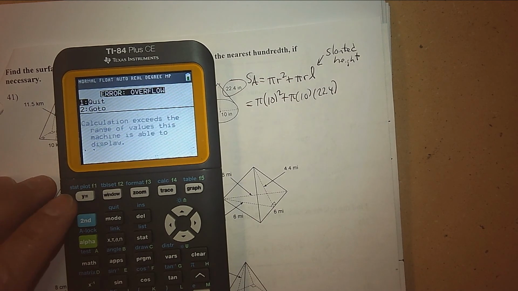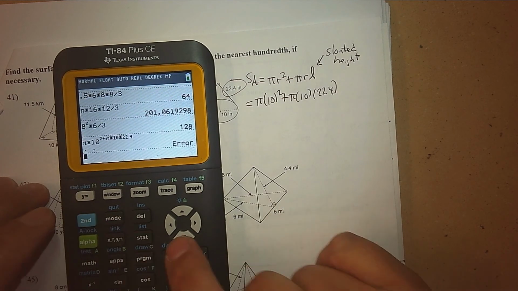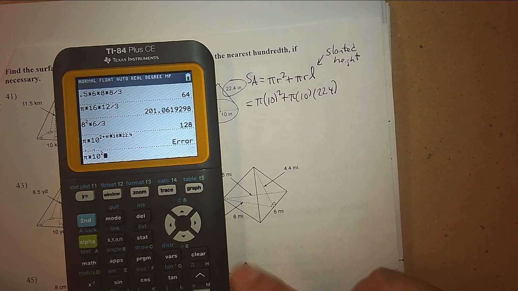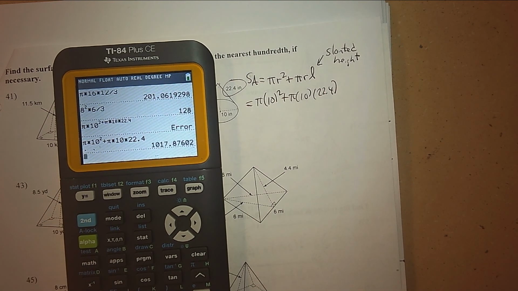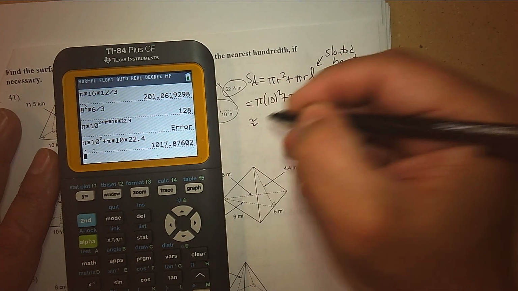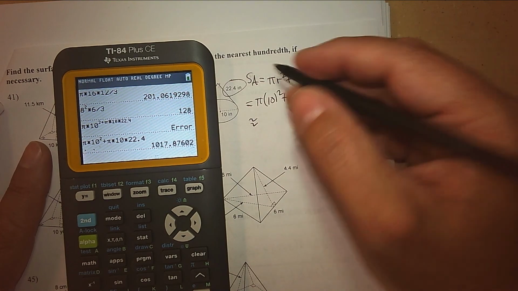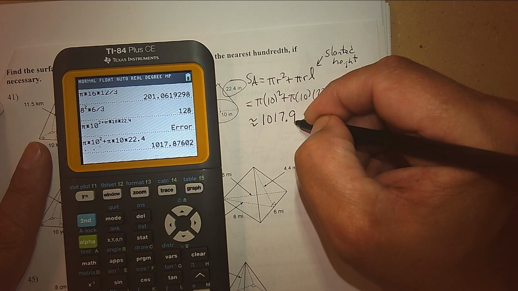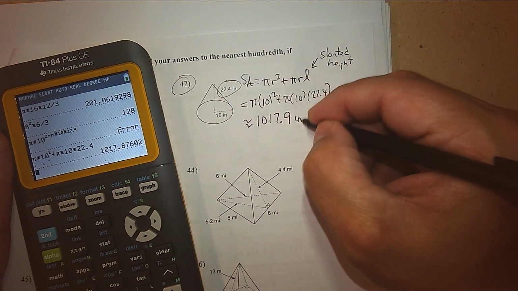What did I do? Oh, let's try it again. So the approximate surface area is 1,017.9 inches squared.